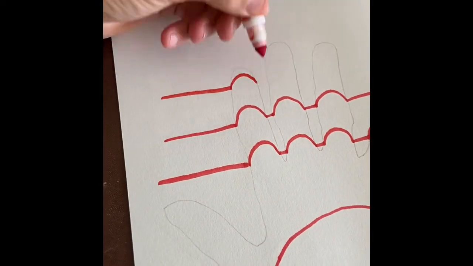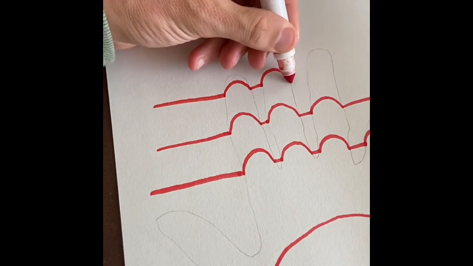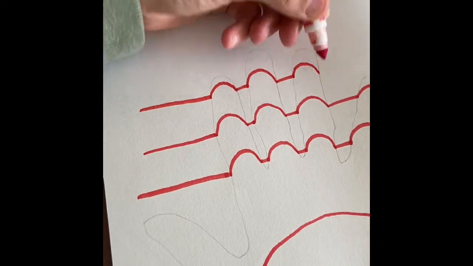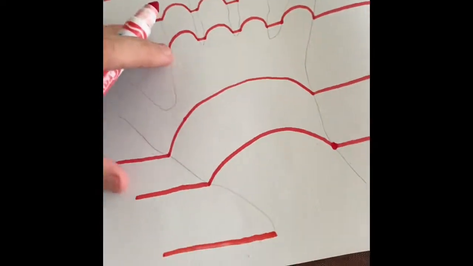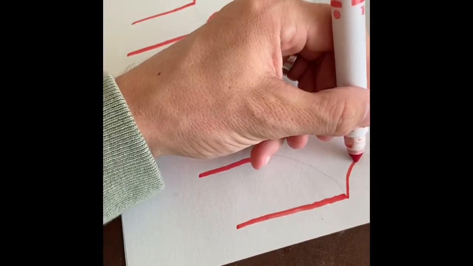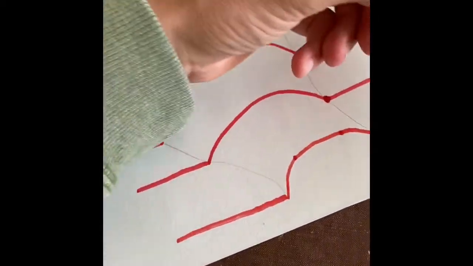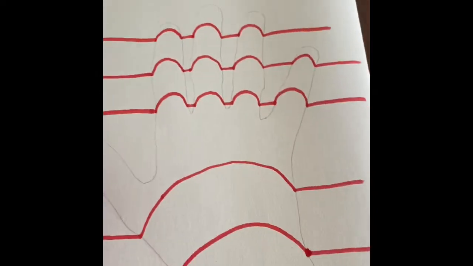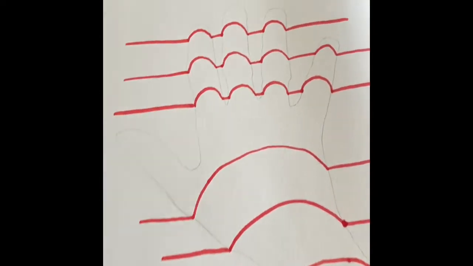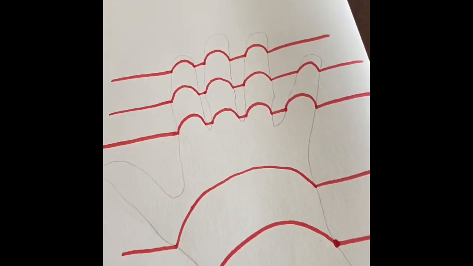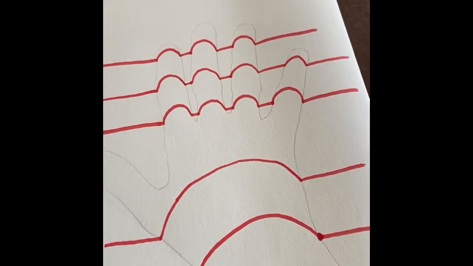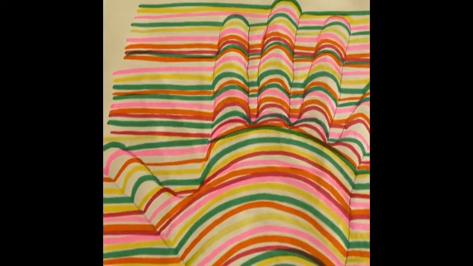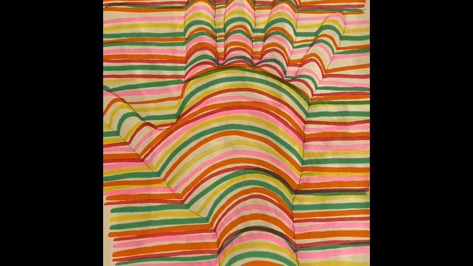It's starting to give this hand more dimension, and it is creating a sort of optical illusion to make it look like it is coming off of the page. Now, if I were to keep going with this, adding lots of different colors, it will look very beautiful and three-dimensional.